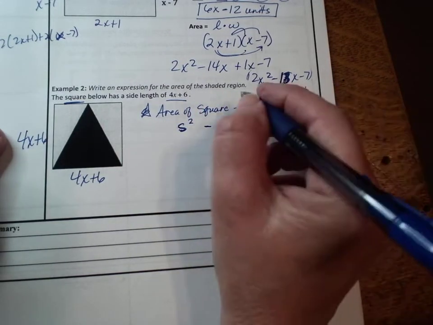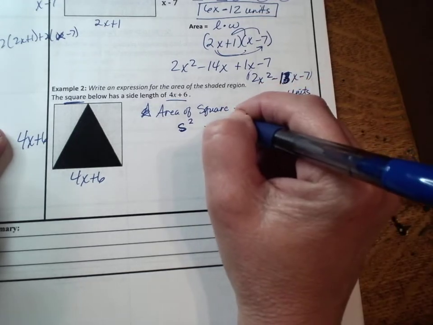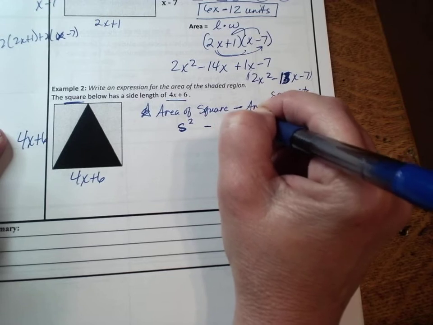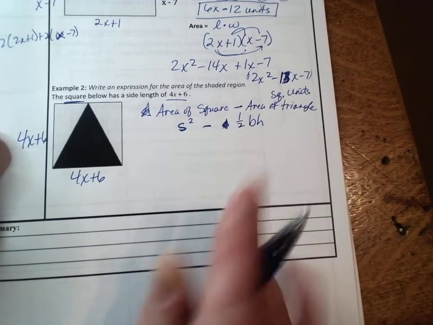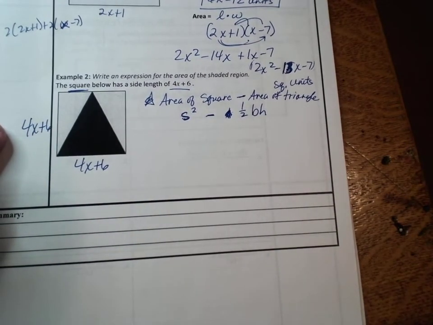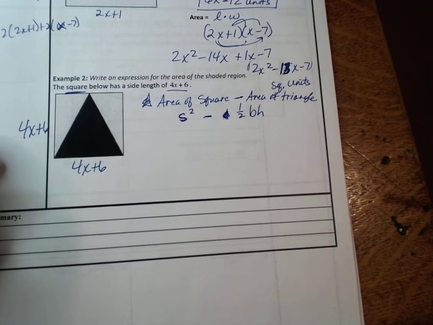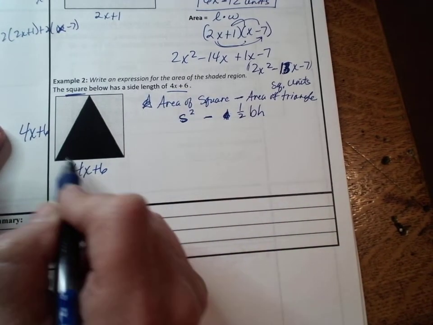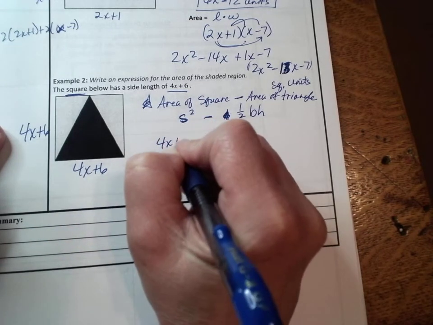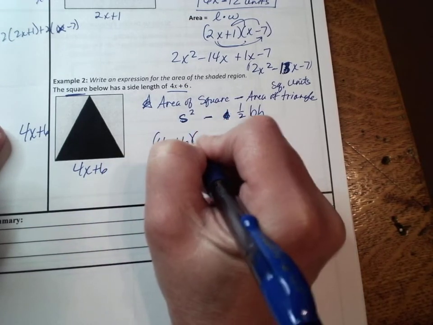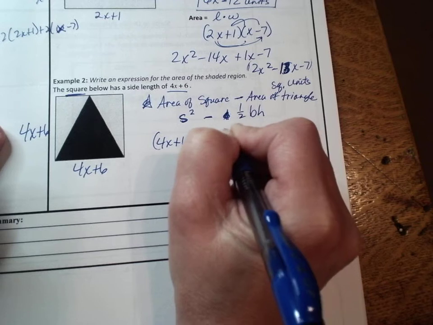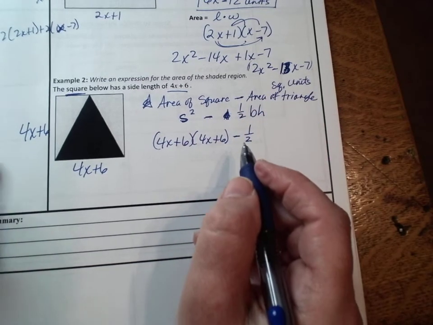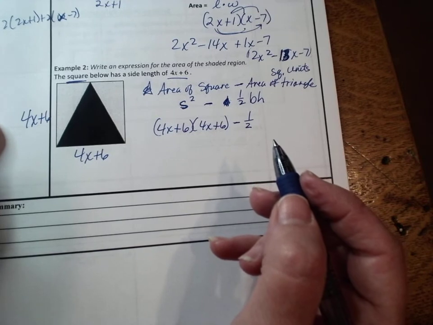remember how to find that? Okay, area of a triangle is 1/2 base times height. So we're doing the side squared minus 1/2 base times height. So let's find each of them separately. Area of the square, so that's side squared. So you're doing 4x plus 6 squared, which is 4x plus 6 times 4x plus 6, minus 1/2. Now, the base times the height.